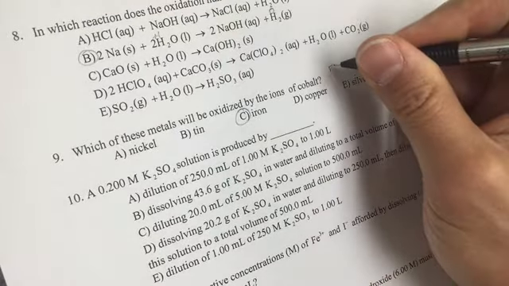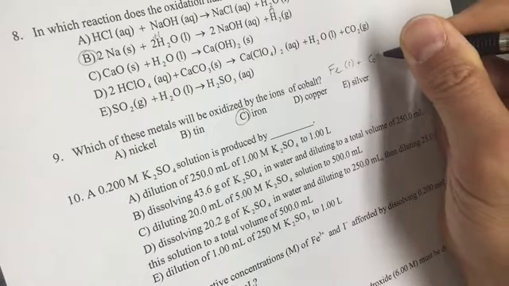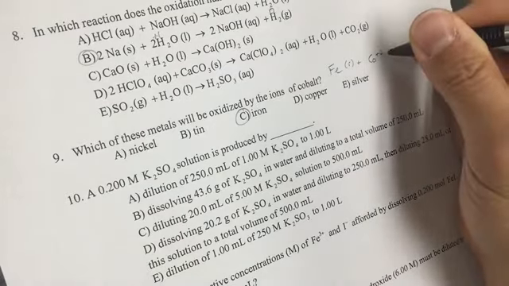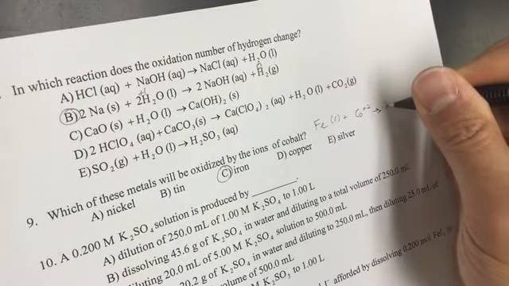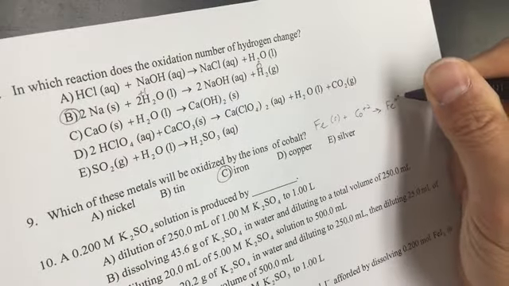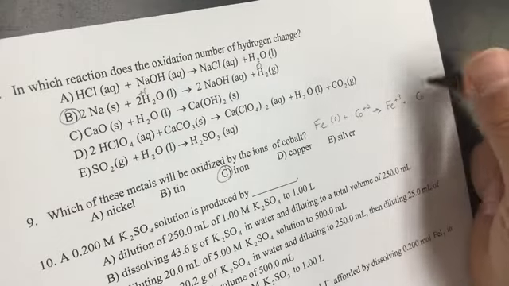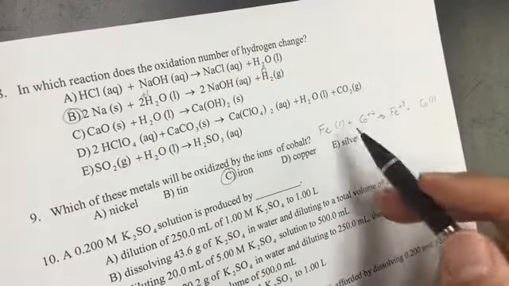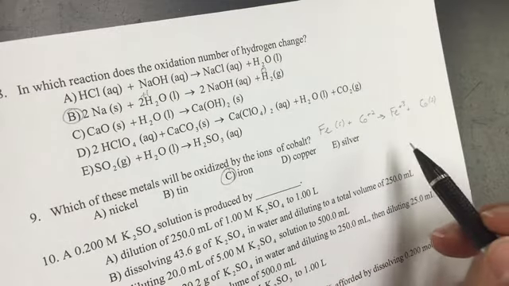This is like saying Fe, metal, plus cobalt ions, I don't know, you can just call it +2 if you want, it doesn't matter what the charge is, will give you iron ions, maybe +3, and cobalt metal. Again, don't worry about the charges. But what happens here, will iron become positive more than cobalt will?